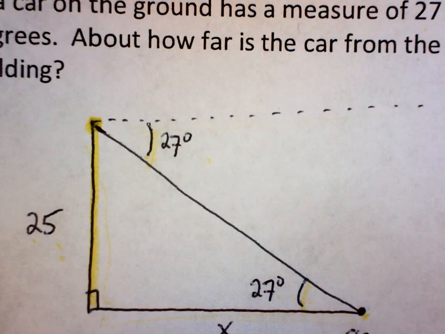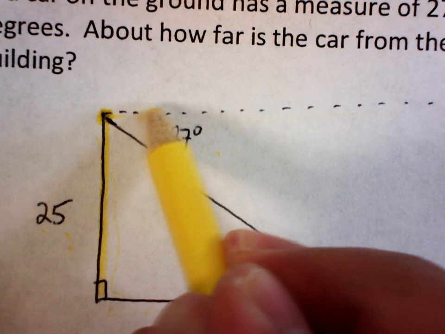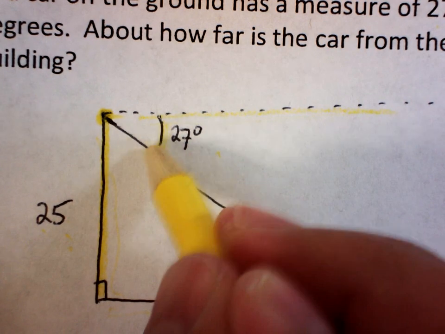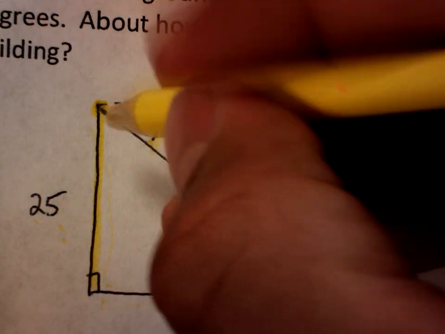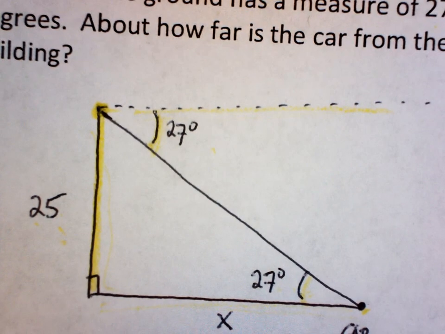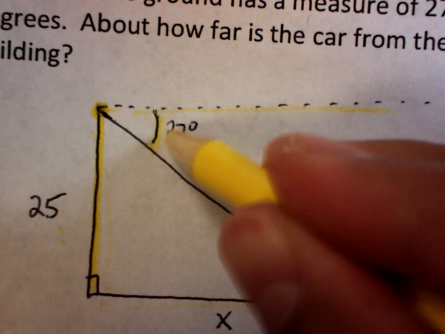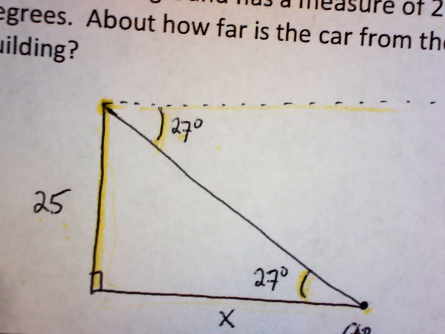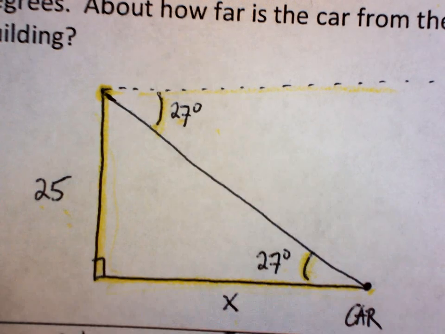So again, that angle of depression must be made with the horizontal. So I drew in my horizontal. This must be my angle of depression. So I draw in my triangle. So he's here. I can draw in my triangle. There it is. This must also be 27 degrees because these are always congruent to each other. And I'm trying to figure out how far is the car from the building.